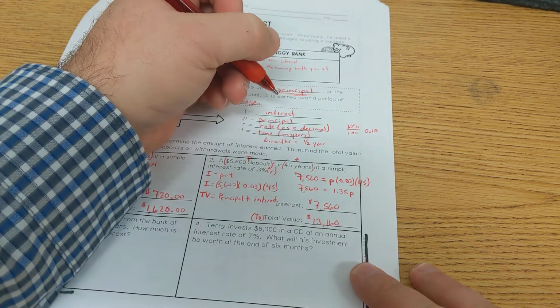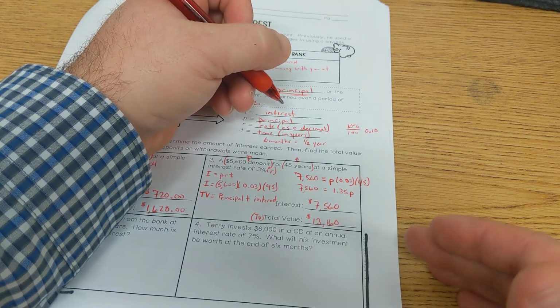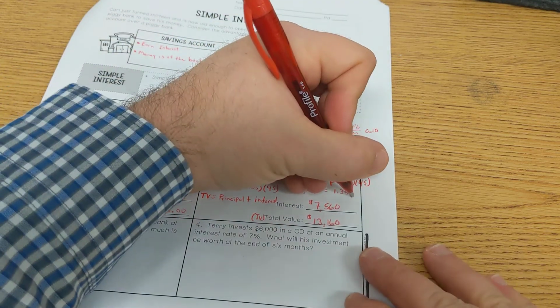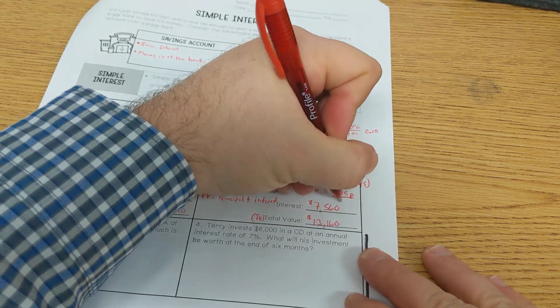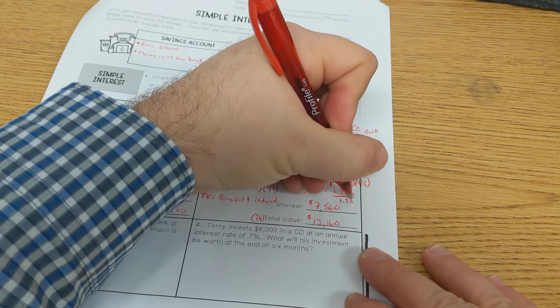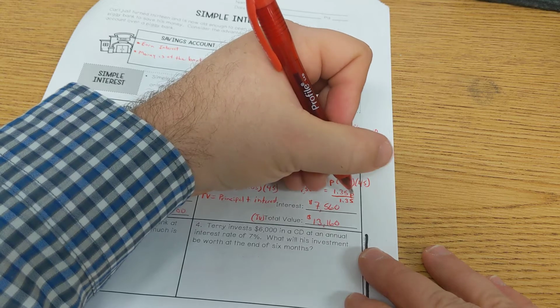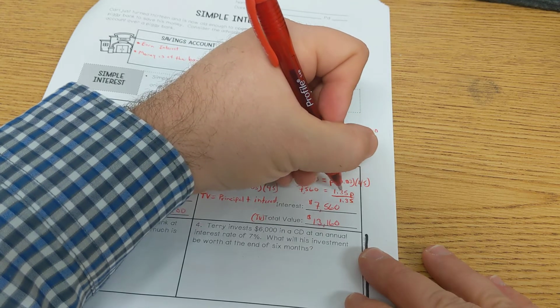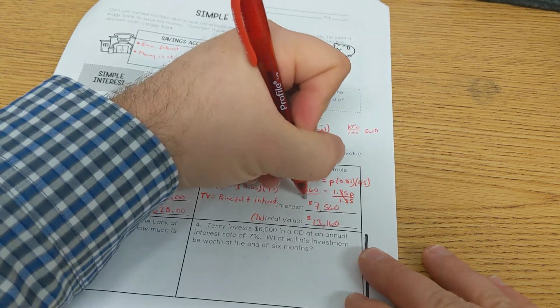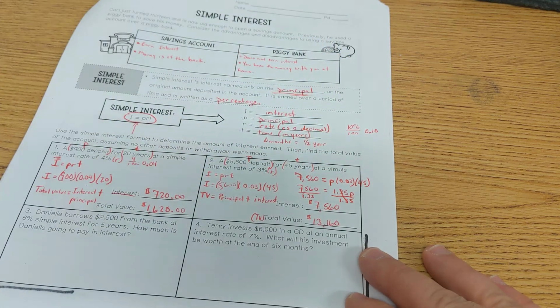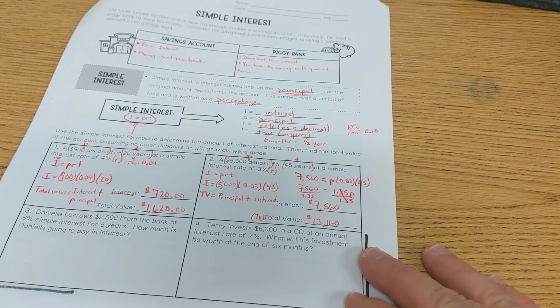So once we get here, we treat it like we did before with our one-step equations. We're going to divide each side by the coefficient that's with the variable. So those will go away. 1.35. So now we got 7,560 divided by 1.35.